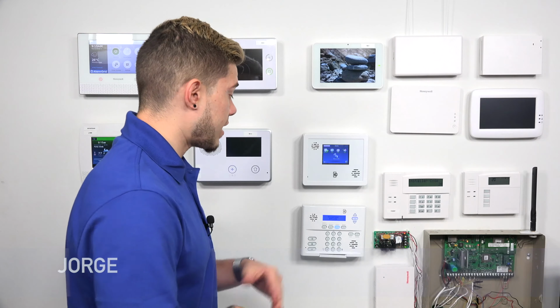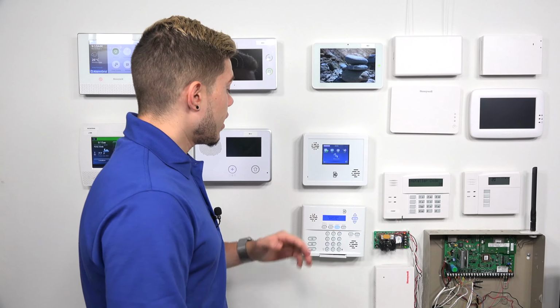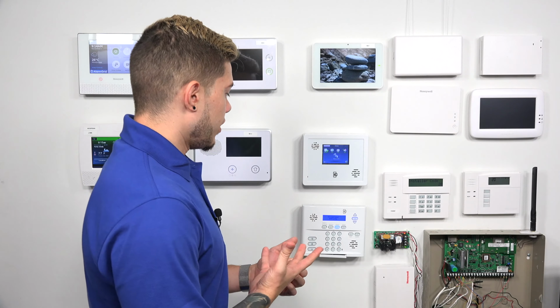Today we're going to be going over how to adjust the volume on a Simon XT system. The volume we're going to be adjusting is basically the voice enunciation between the different levels of arming state changes, and also the beeps that occur after any system activity.